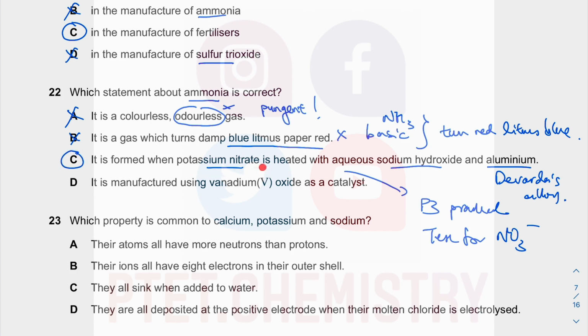You do get ammonia when you heat potassium nitrate. This is not a test for ammonium. This is a test for nitrate ion. Tests for cations, tests for anions, they are all in your theory paper. Whether in practical, where you're given the data in the table, but in the theory paper you're not given those data, so you gotta know what you did here. And of course, this last one is wrong because you use V2O5 for the contact process, and the contact process is used to make sulfuric acid.